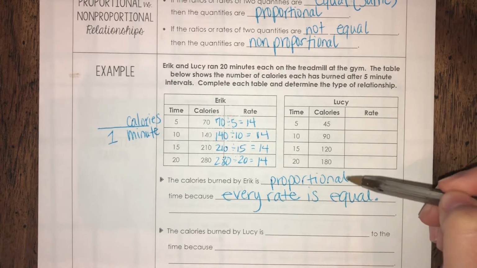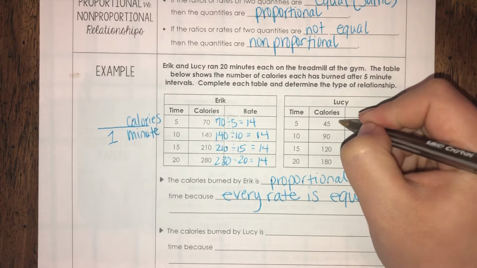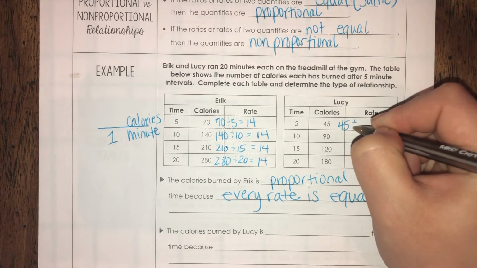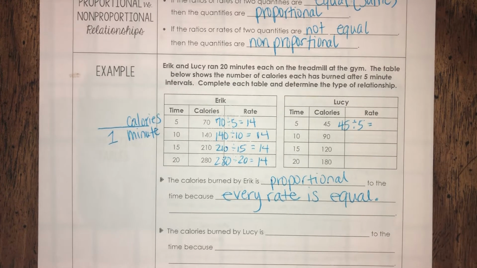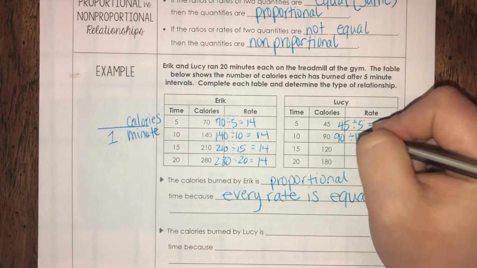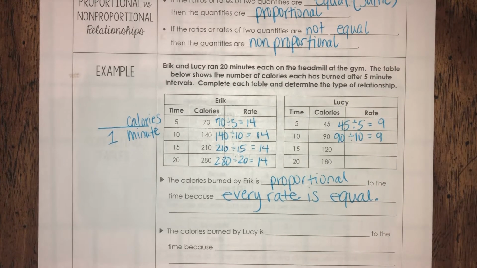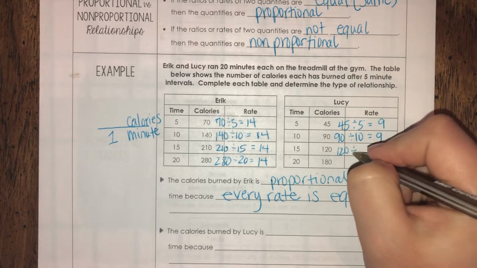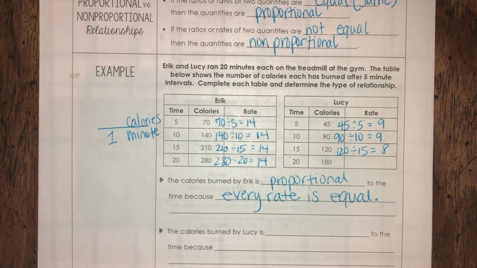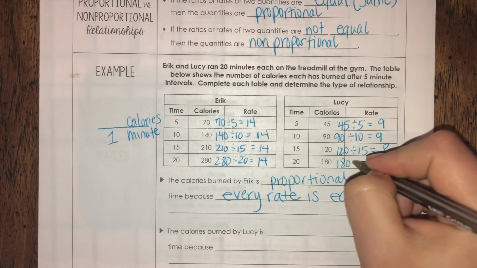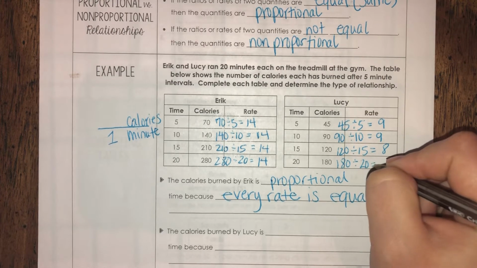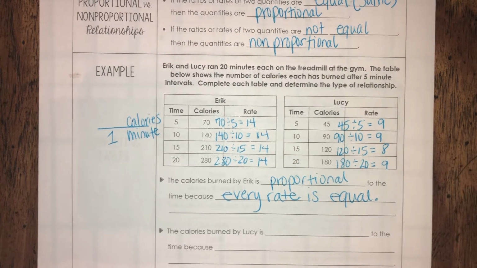Looking at our example for Lucy, take a moment, remind yourself you're doing calories first, divided by time. And I want you to determine what is Lucy. So if we're looking, first one was 9 calories per minute. 90 divided by 10 gave us 9, looking real good. 120 divided by 15 gives us 8. And 180 divided by 20 is 9.